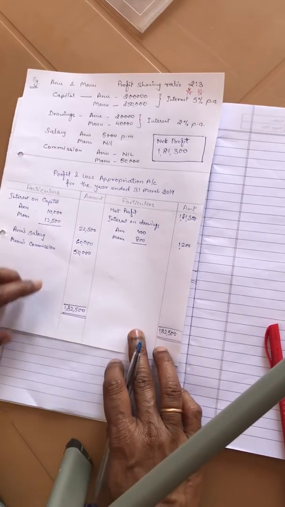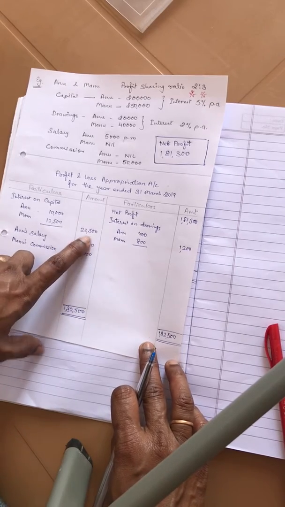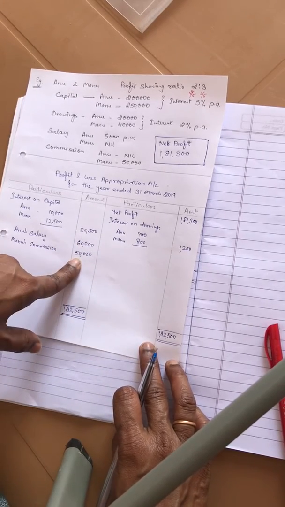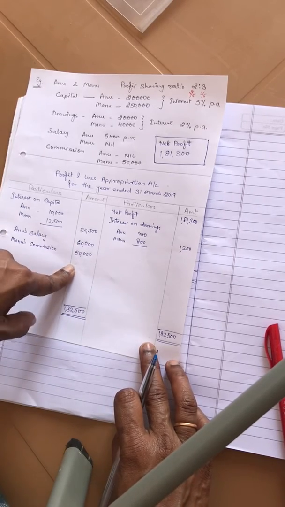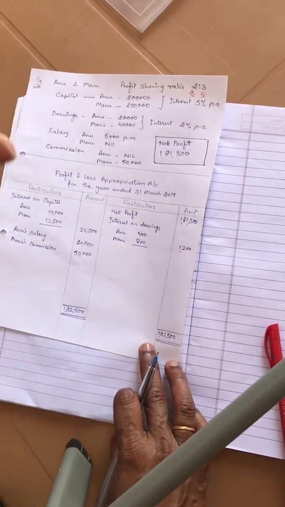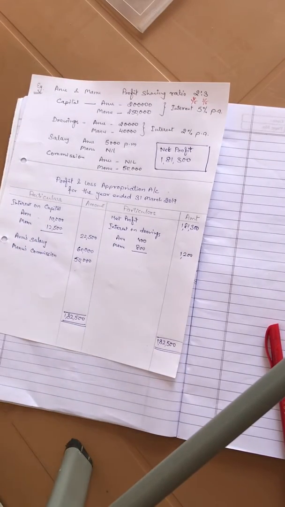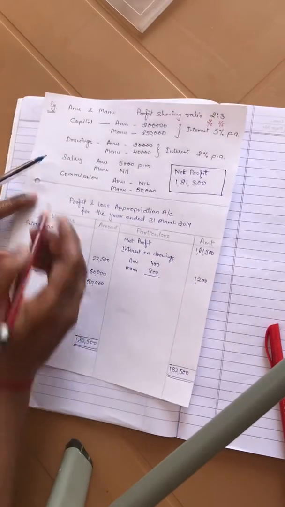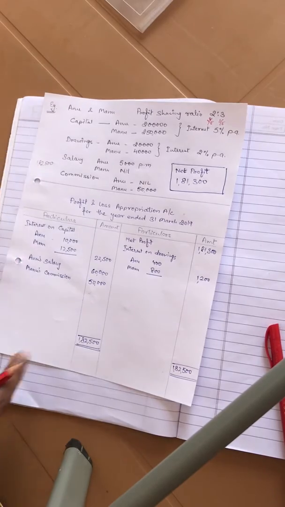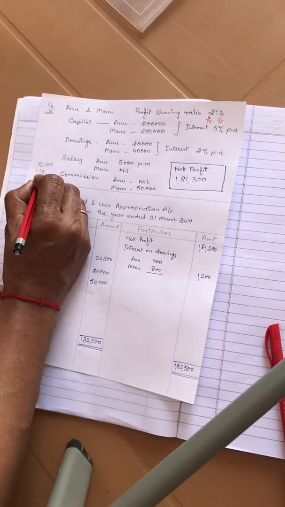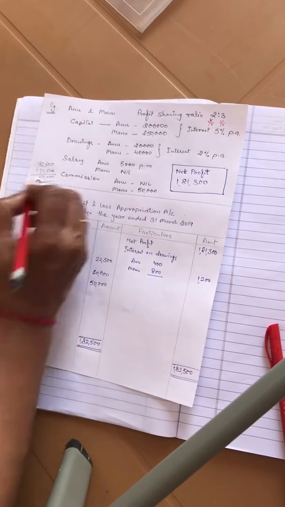You have to make the total of this side, that is 22,500 plus 60,000 plus 50,000. So this total is 1,32,500. Okay, you can check it. Now if I just do the calculation roughly, this is 1,82,500 and this total is 1,32,500. If you subtract, you will get 50,000.